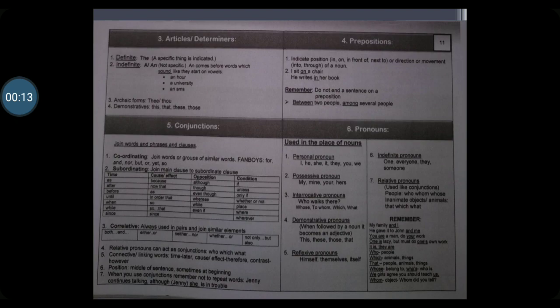So I want you to get out your Blitz English book for me, please, and open up on page 11. Today we will quickly discuss prepositions and pronouns. Okay, so it's on this side of the page. So let's quickly look at prepositions.